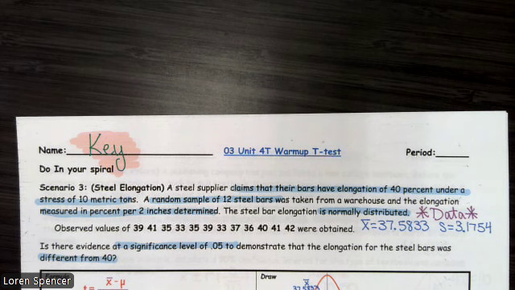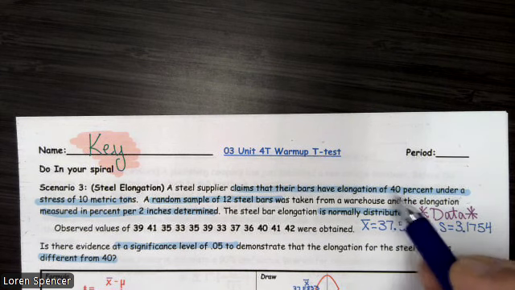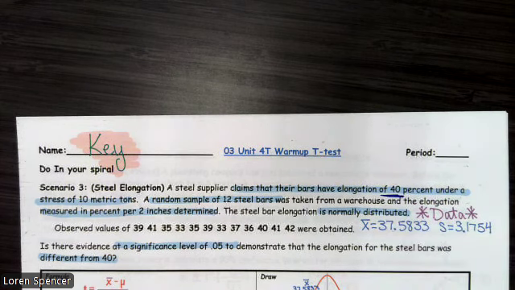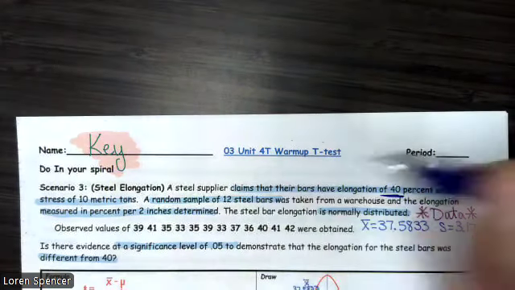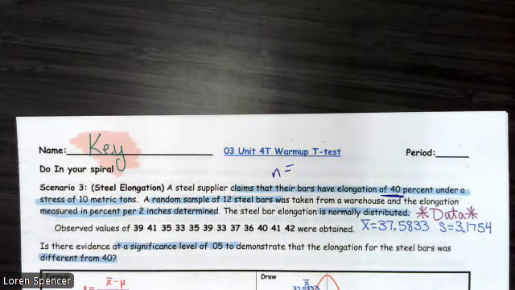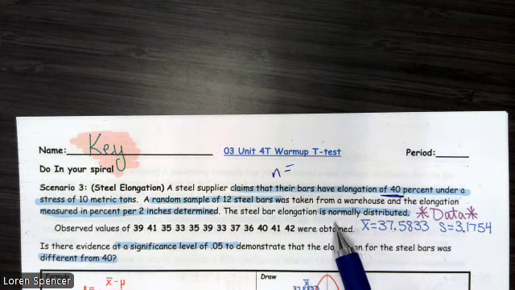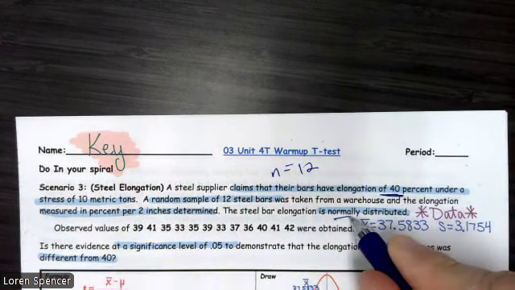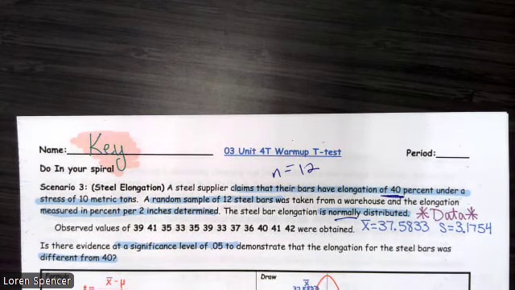So a steel supplier claims that their bars have elongation of 40% under a stress of 10 metric tons. This is probably important because this is our claim. A random sample of 12, so N equals 12, was taken from a warehouse and the elongation measured in percent per 2 inches. The steel bar elongation is normally distributed. Okay, well, that we know is important when we actually talk about conditions.